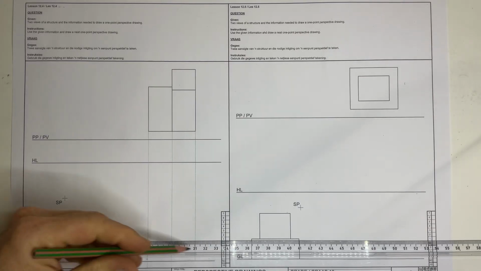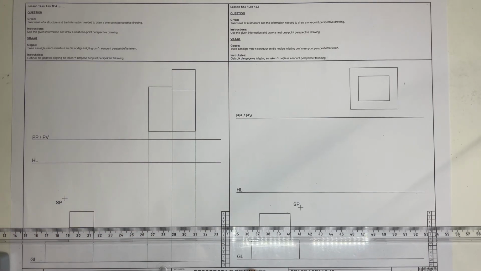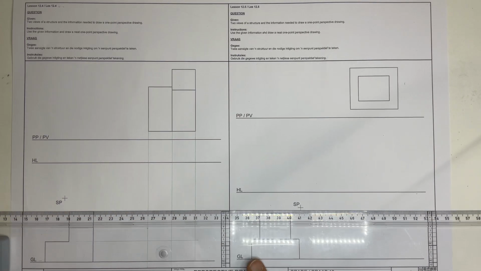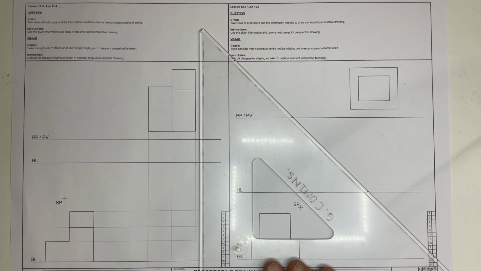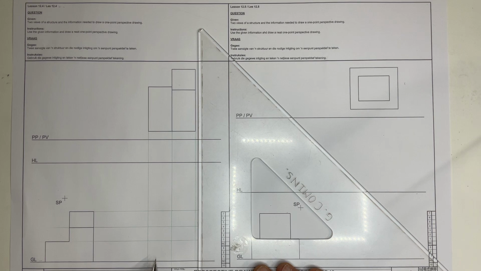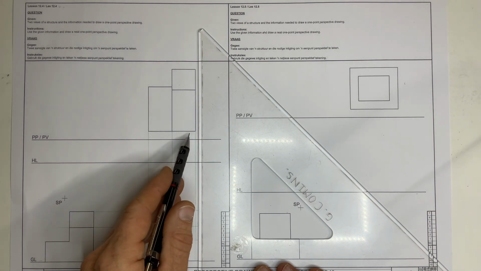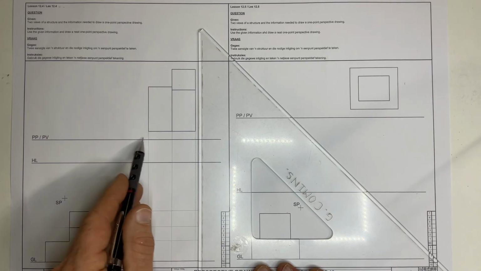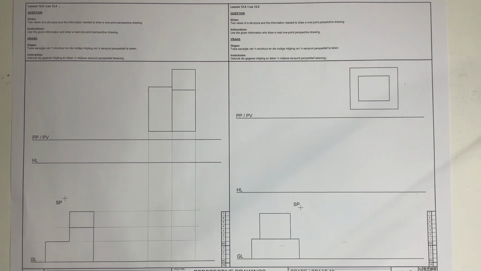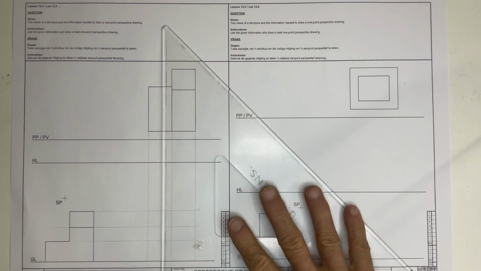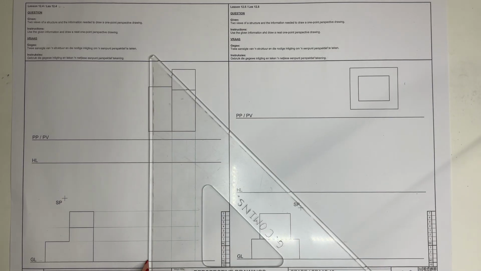Take these lines coming across over here, and I should be able to draw in relatively easily what I'm seeing over here. Right, note it is done in construction lines. You can see over here there's this like L shape, and that L shape is not touching the picture plane. All right, I need to find out where that is, so I'm just going to highlight that L shape over here.